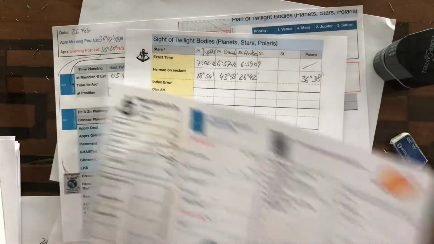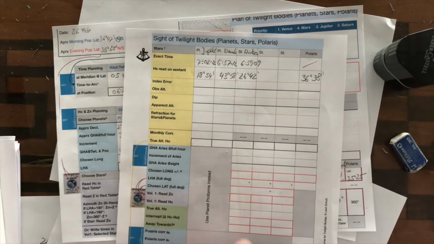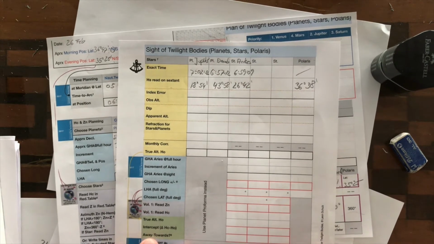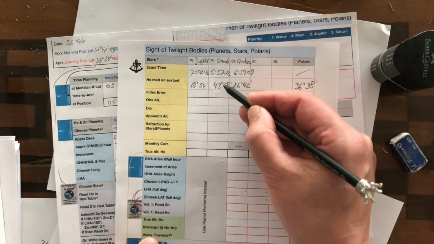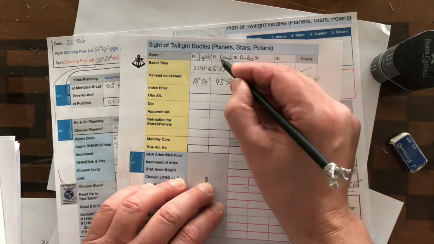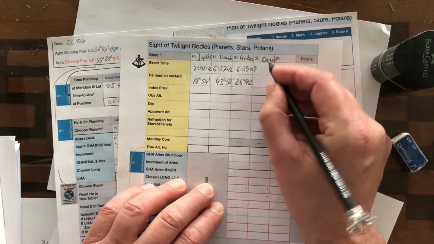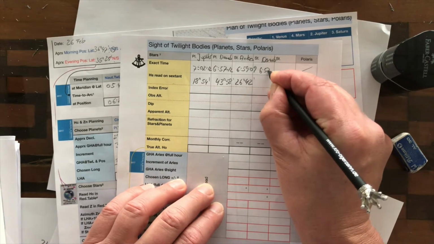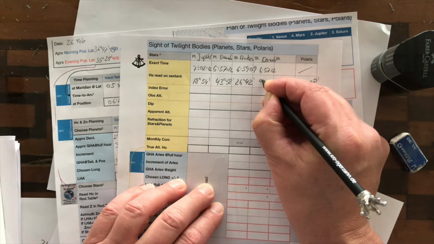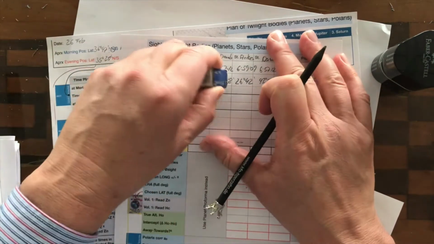Can you see that? And that is because the stars here are so much easier to follow. I can just see that I wrote this in the wrong column because this is my second planet, but we don't have a second planet. So I'll write Deneb here at 6:57:12 and 43 degrees and 58 minutes. So I can use the eraser now.